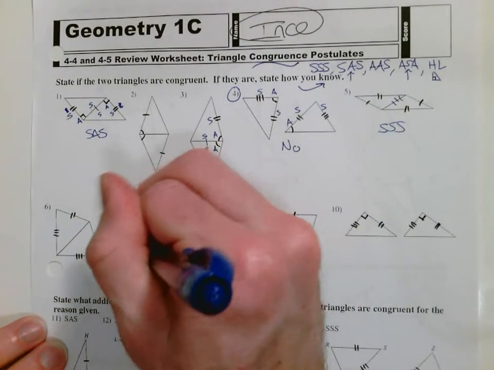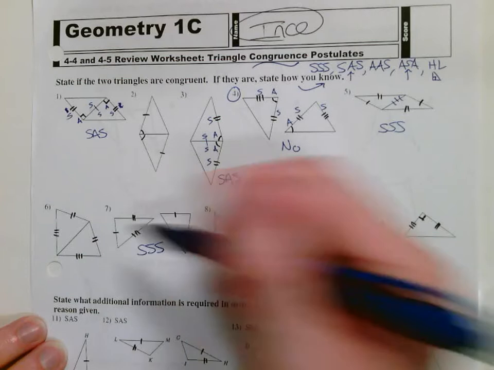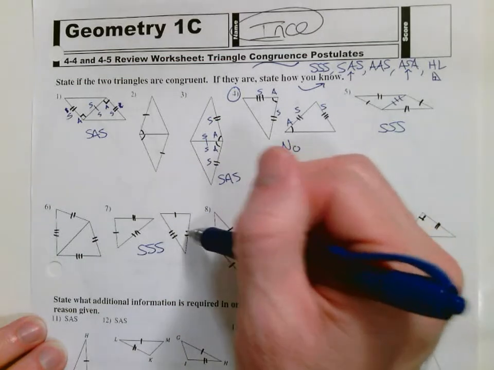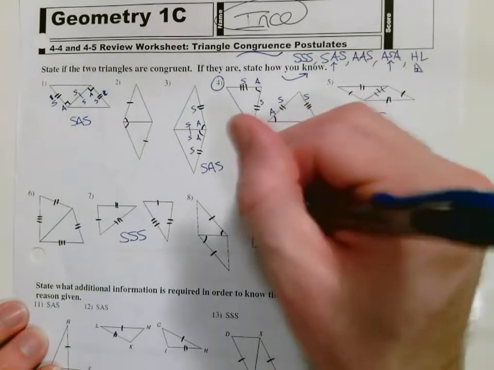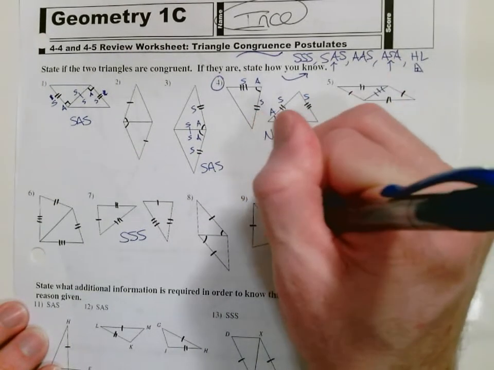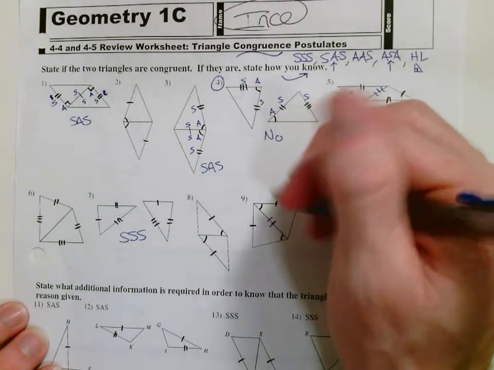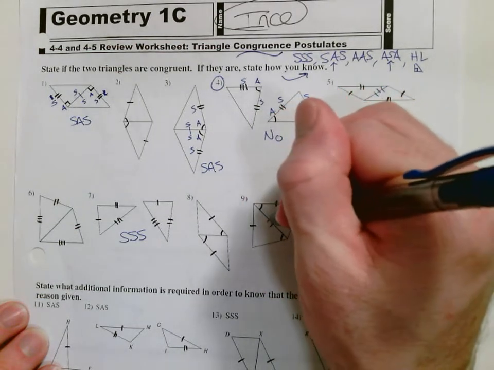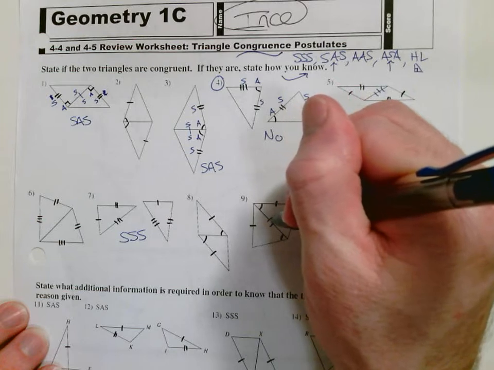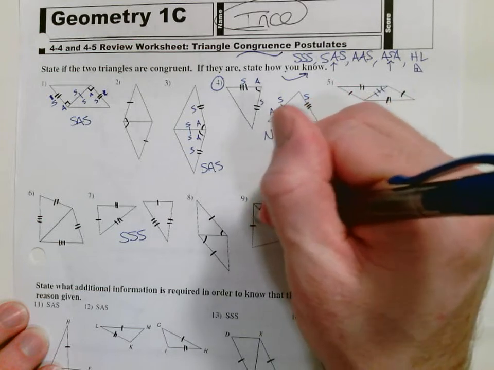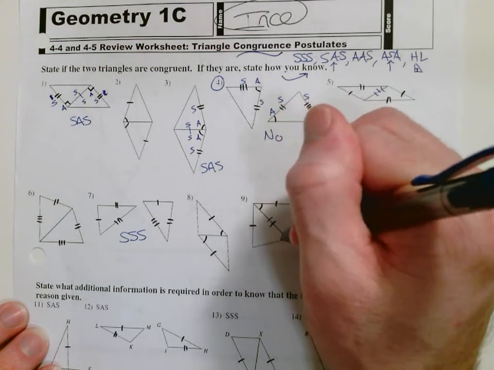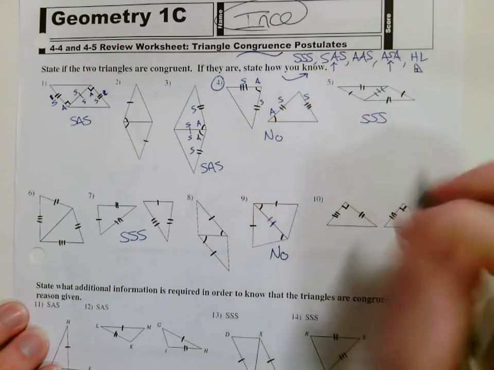Oh, nailed it. Side, side, side. All 3 of one triangle are congruent to all 3 of another. Let's take a look at 9. We have a shared side by the reflexive property. And right now, this would be side, angle, side. But yet this is side, side, and then an angle. Those two things are not the same, so then we would say no.